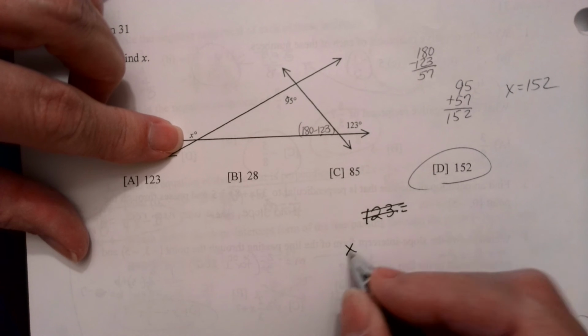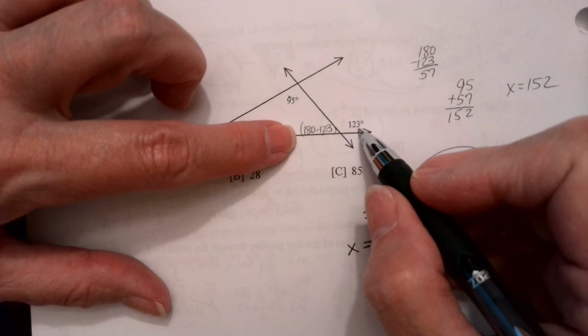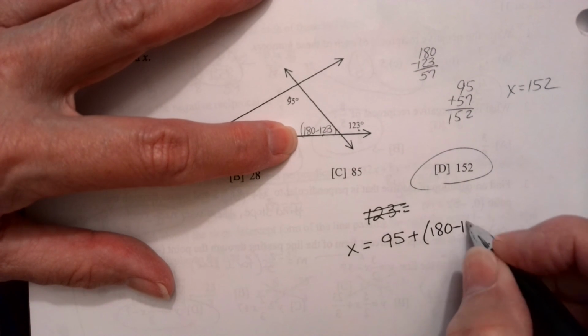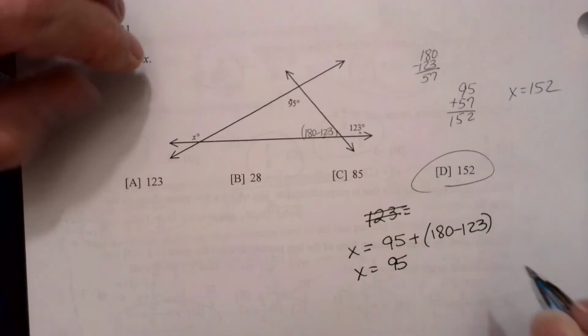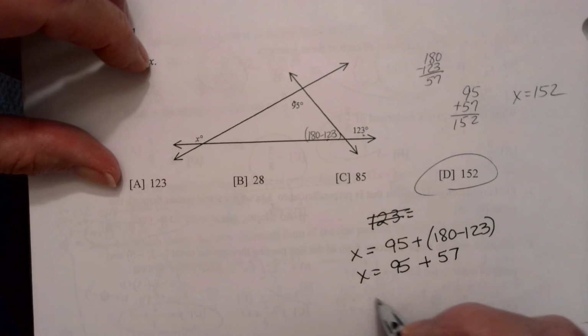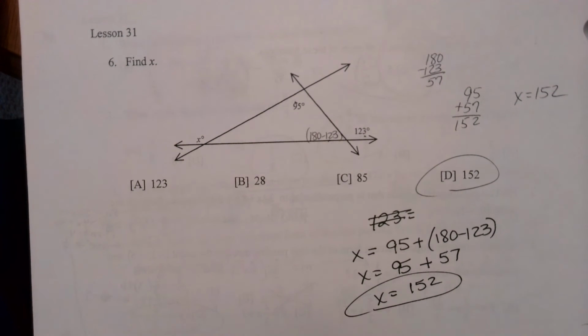So I can say the exterior angle equals 95 plus, and it's not 123, but it's 180 minus 123, because they're supplementary. So it's going to be 95 plus, when you figure that out, you get 57, right? So you get 152. Okay? Have fun.